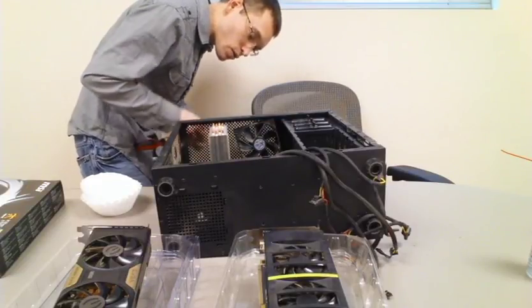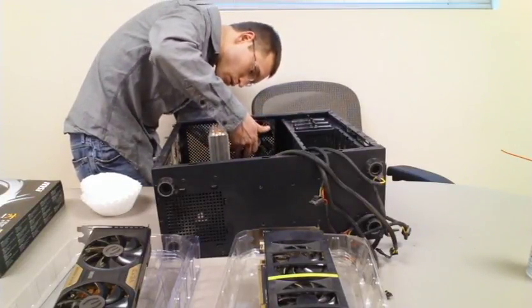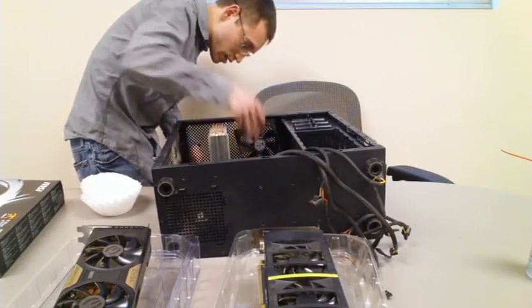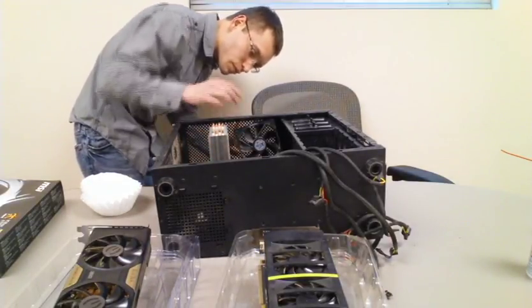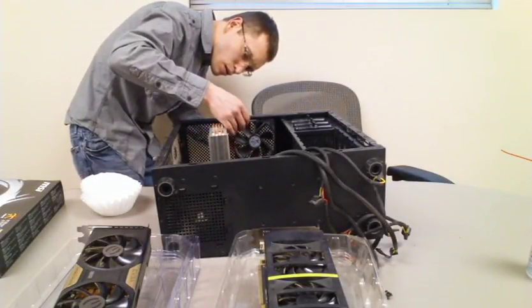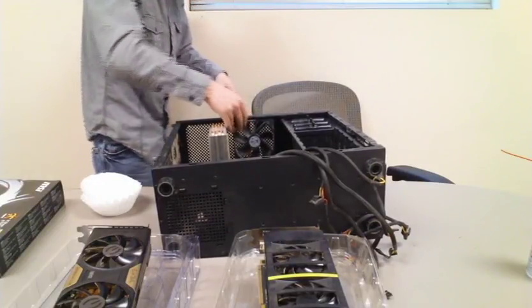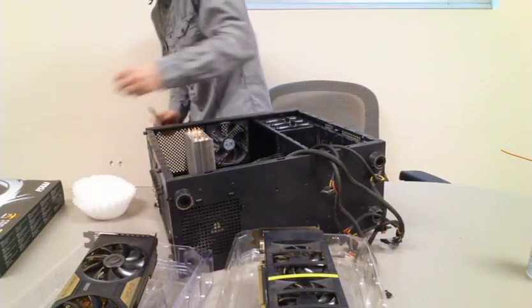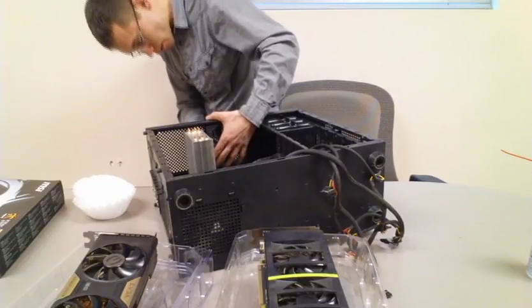Don't over tighten these things. You don't need to strip the screws or add any undue pressure or stress to the device. Drop the screw. Case fans, I tend to just start the screws maybe like a quarter turn on each corner, just so I can make sure I get it lined up and just held into place.